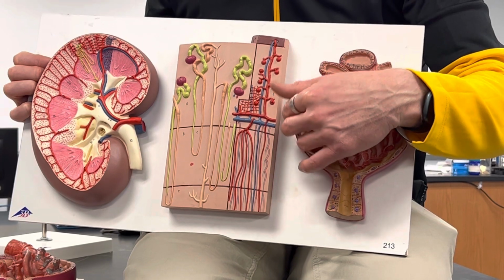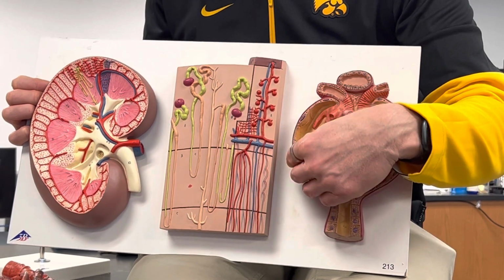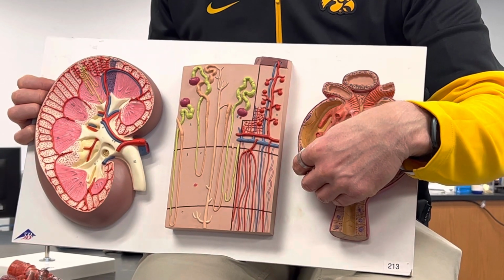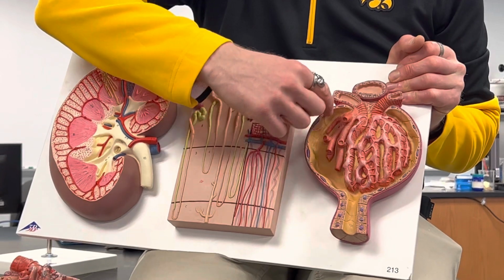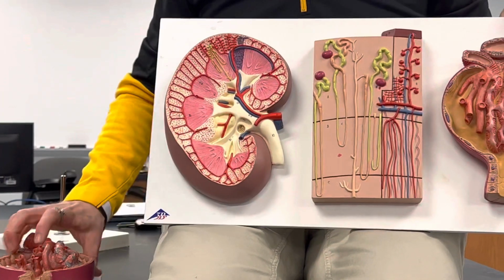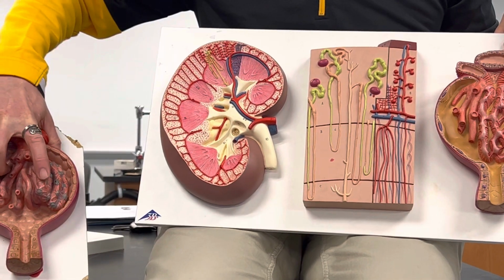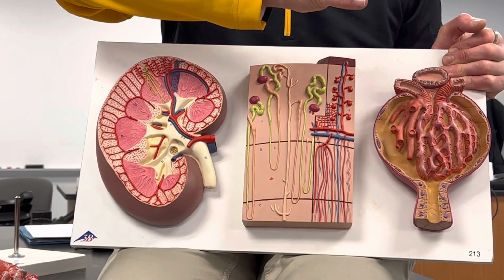I don't really care about you saying parietal or visceral layer in lab, but it's something you have to understand in lecture. Because it's 2 different layers, parietal layer, and then these cells, that's what you will likely have to say in lab. The green on this model, the pink on this model, that's the visceral layer of Bowman's capsule.